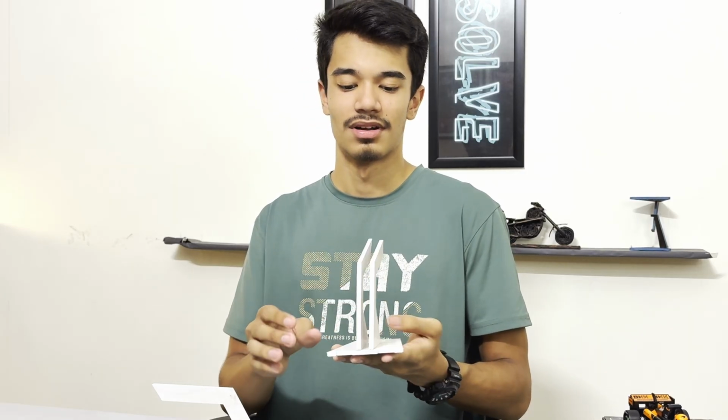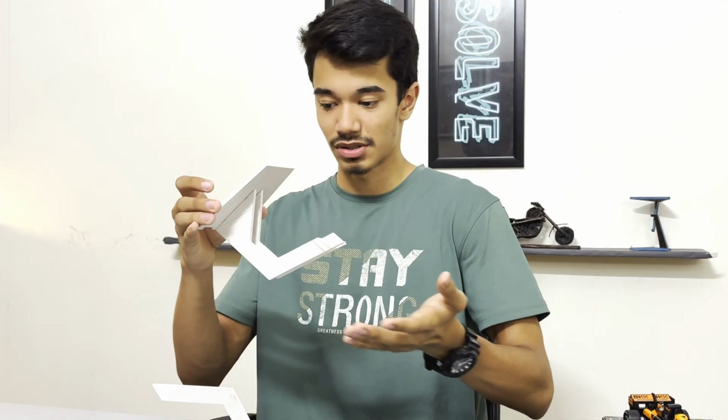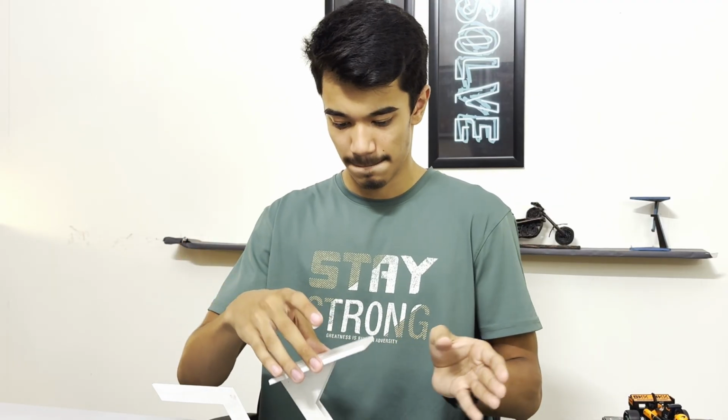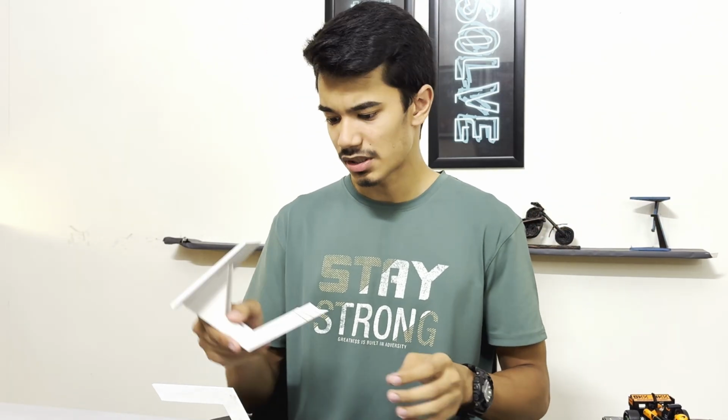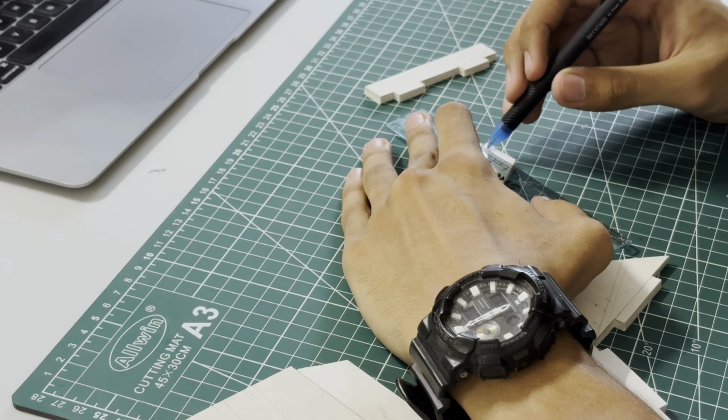Let's go. And this looks amazing. And it should also balance pretty well. If I keep it over there, perfect. Now I think I still need to trim these.